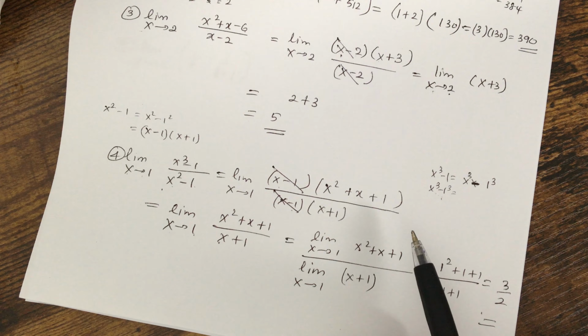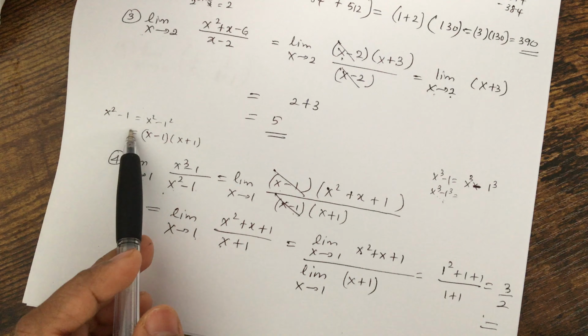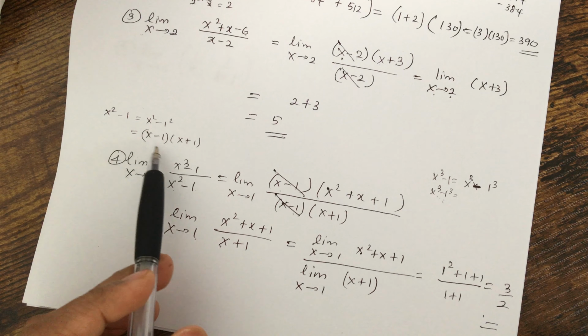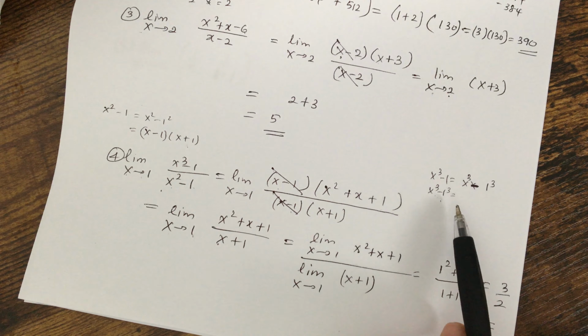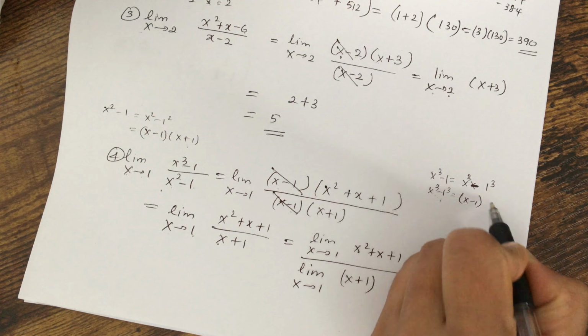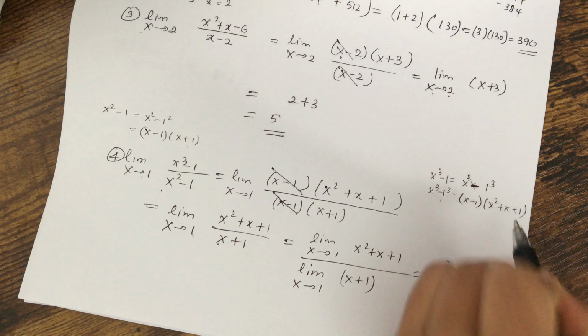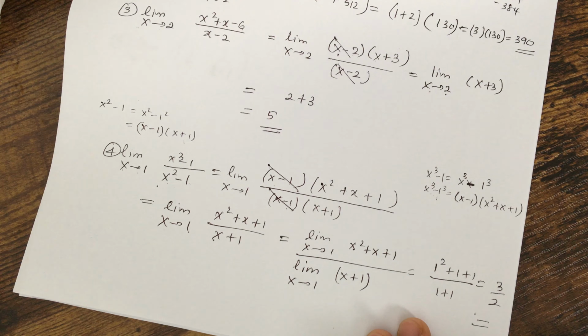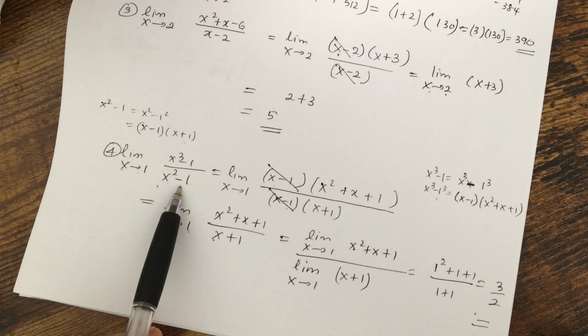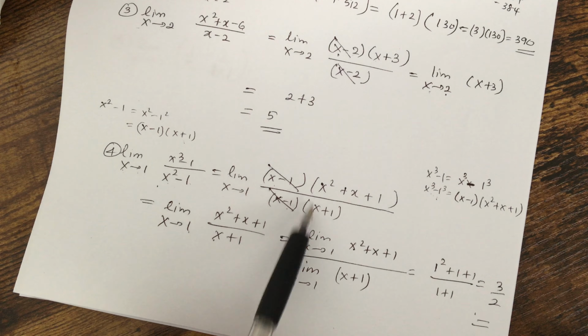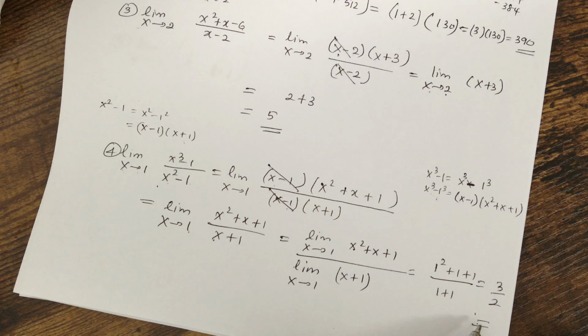So here we use the factorization property of quadratic functions, like the difference of two squares, x minus 1 times x plus 1, and also the difference of two cubes, x to the power 3 minus 1 to the power 3, which can be written as x minus 1 times x squared plus x plus 1, right? We use those two properties to find the limit of this function, because when x goes to 1, the denominator equals 0. So that's why we have to go through this process to find the limit of this function.